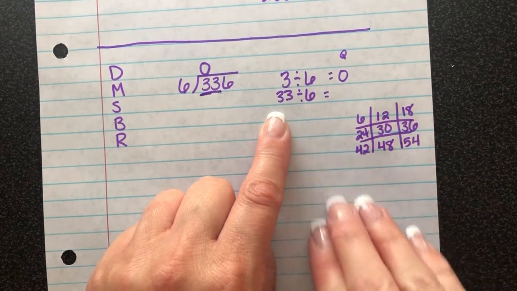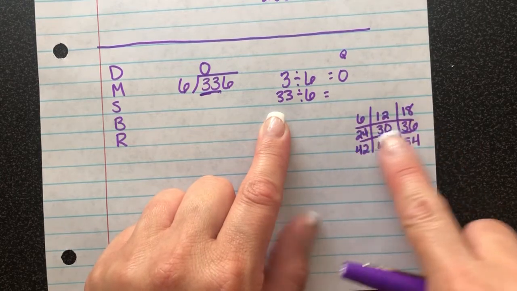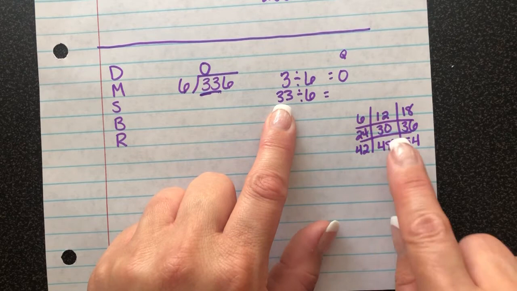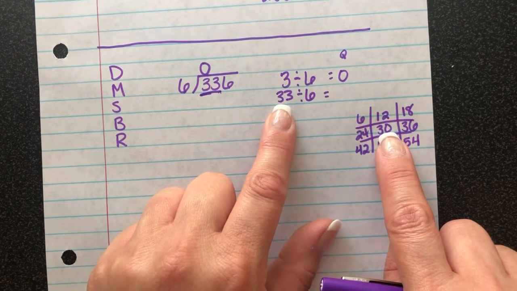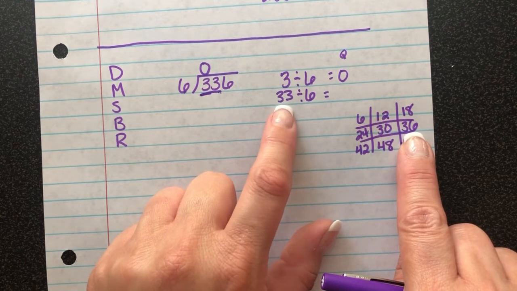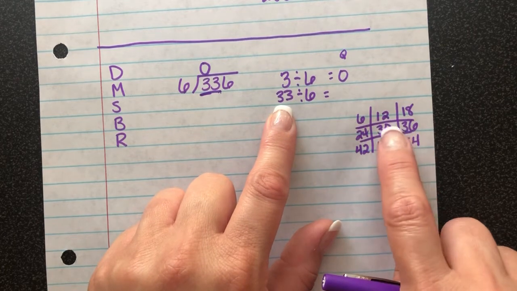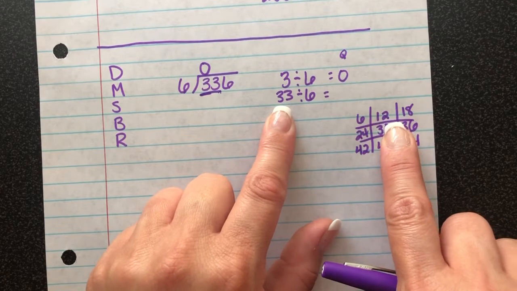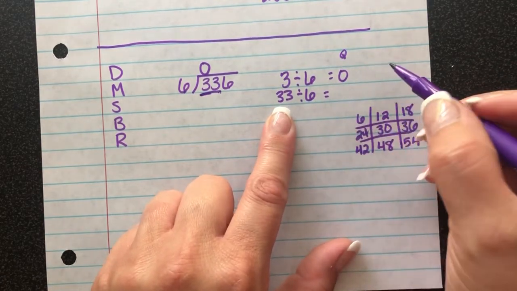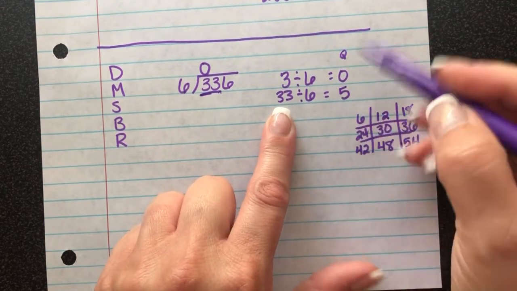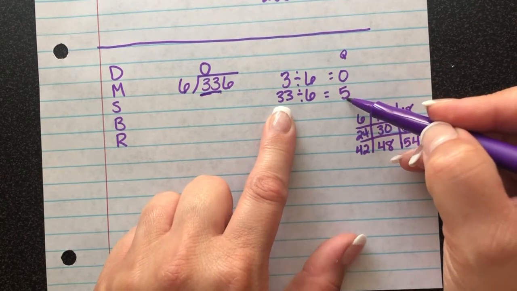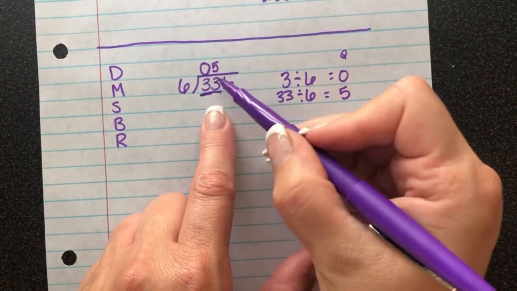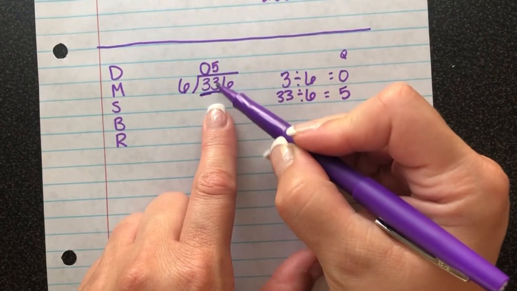I want to get as close to 33 as I can without going over. That looks to be 30 because 36 is greater than 33. So I want to go with a 30, which is 1, 2, 3, 4, 5 groups. So 33 divided by 6 is 5. That quotient of 5 is going to go up here, where quotients go, above the middle 3.